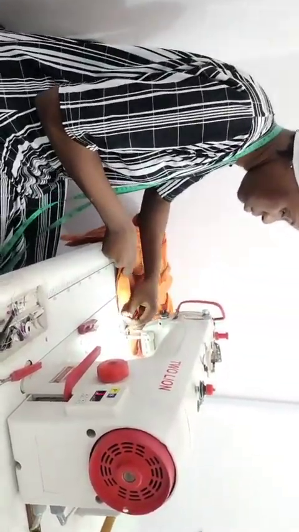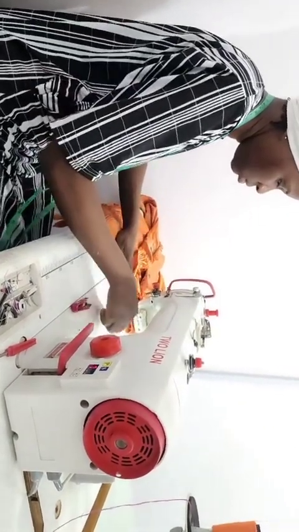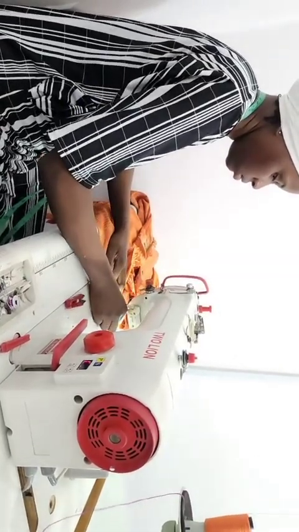Okay, so never ever make the mistake of cutting the smaller pieces from your design first.